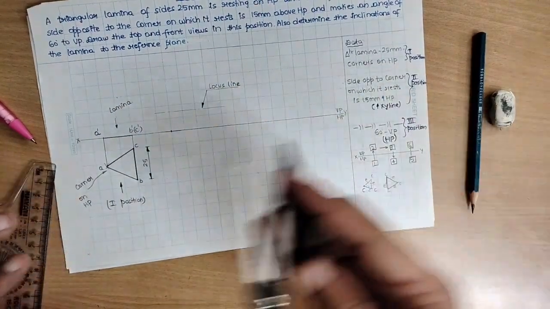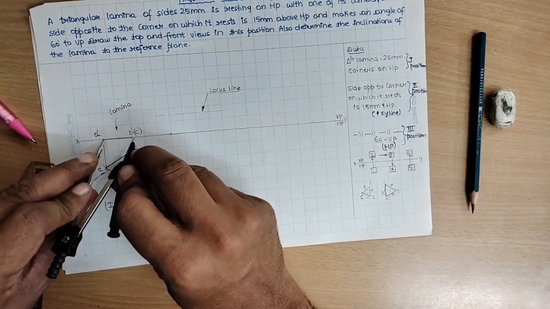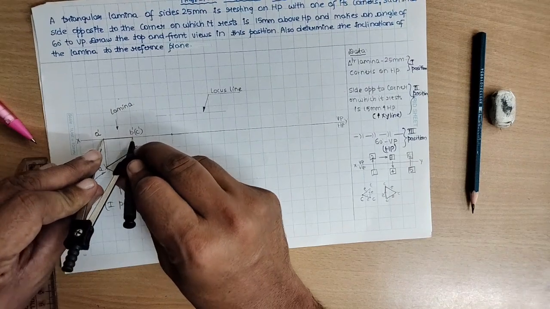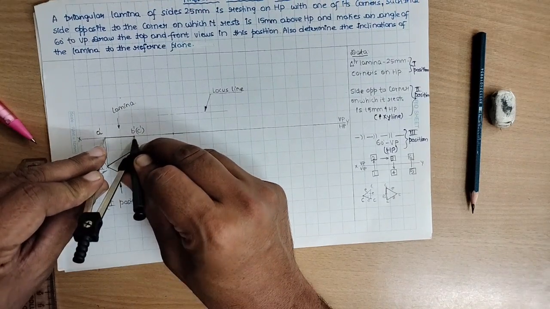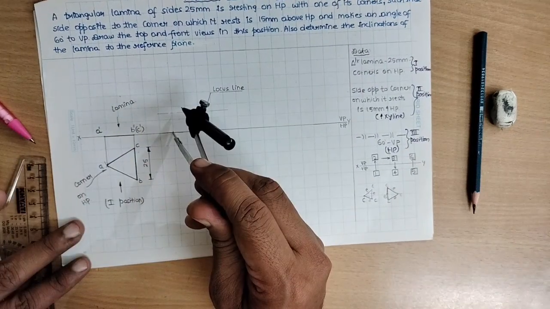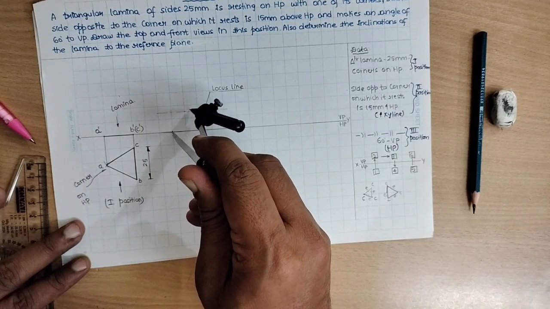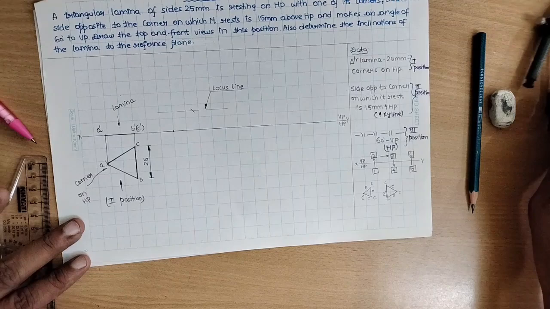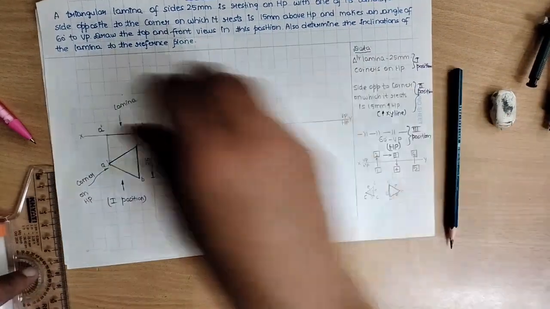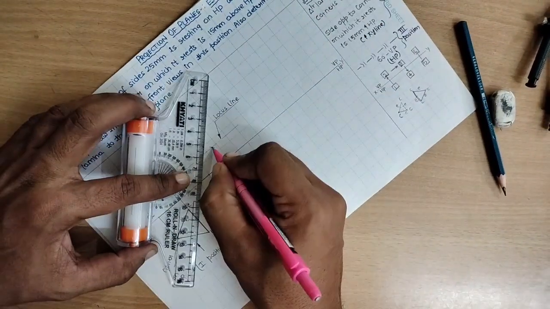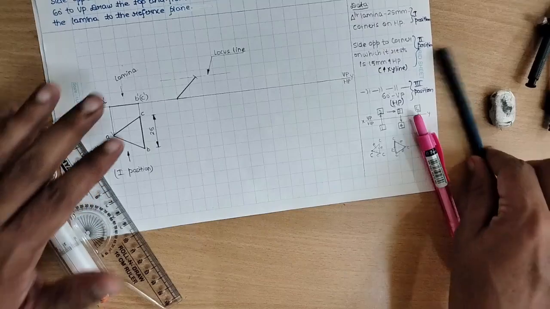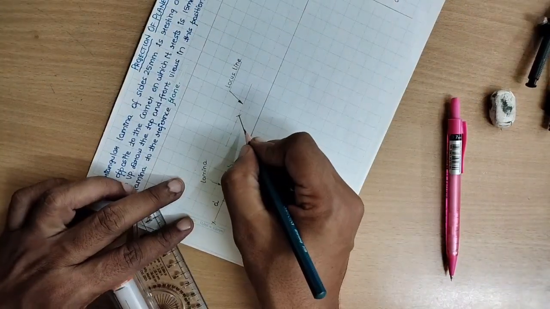Take any convenient point, measure the length in the compass, with A as the center and AB as the radius. Keep the compass here and cut the other point on the 15 mm line, that is the locus line. Don't you think the condition is satisfied? Now make use of the scale, join the 2 points, and we are supposed to check out this angle.